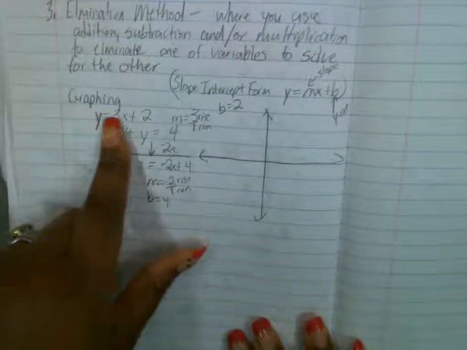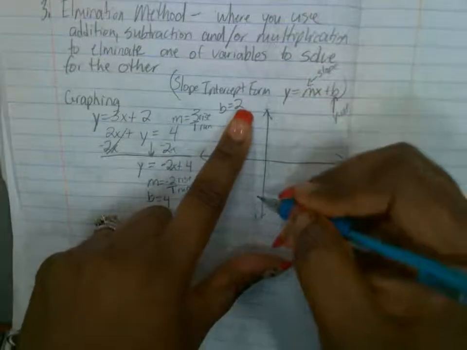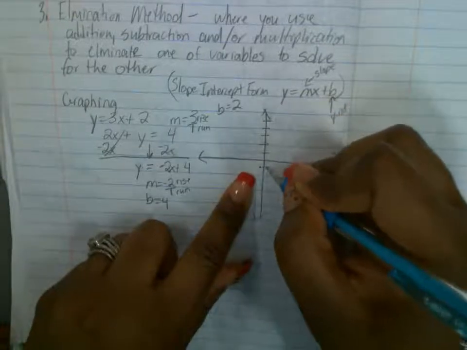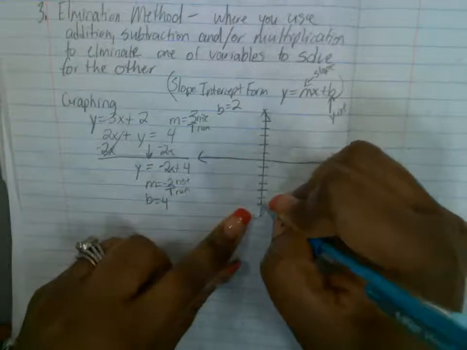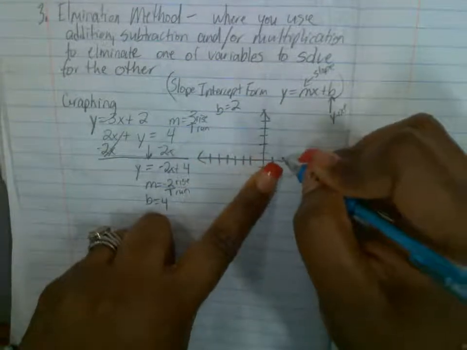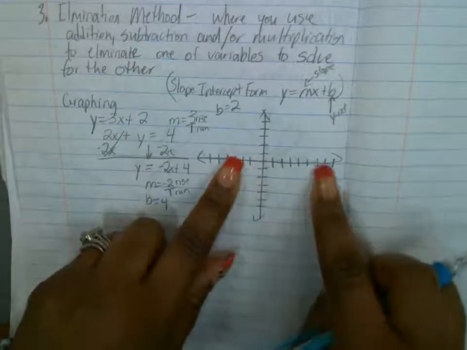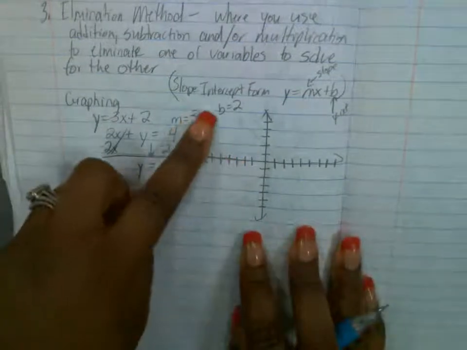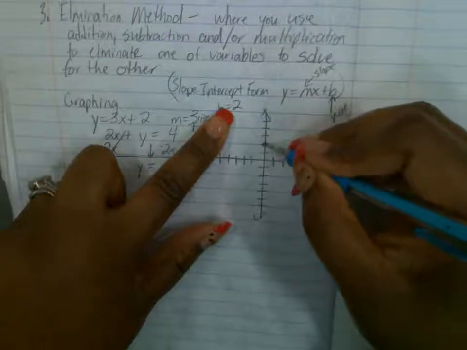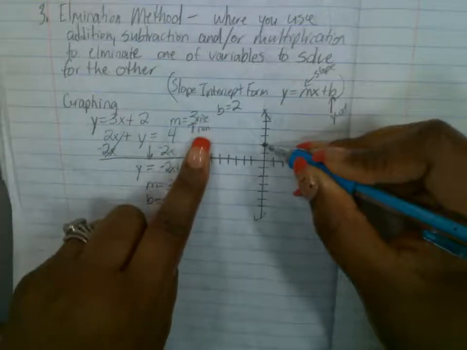So let's graph this first equation first. I'm going to find b on the y-axis. That's how I graph. So b is 2. Try to draw a good graph. Try to make the red lines equal distance away from each other. Okay, so we got b is 2. So you find 2 on the y-axis. This is my y-intercept. Okay, there we go.